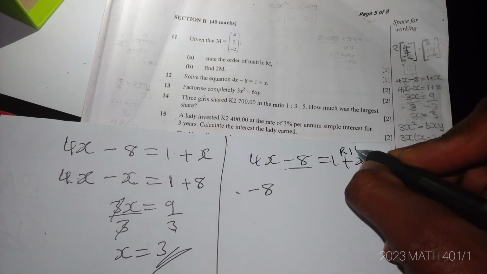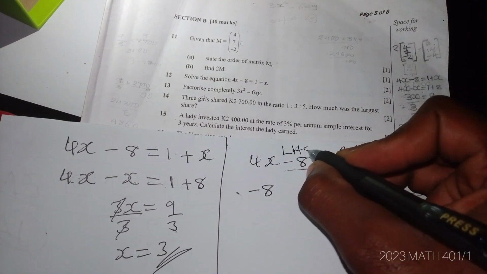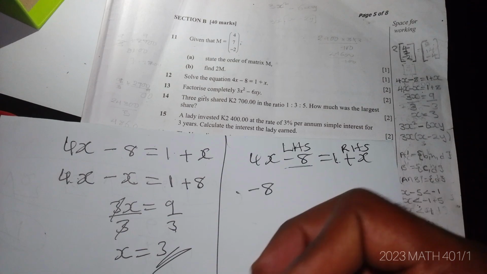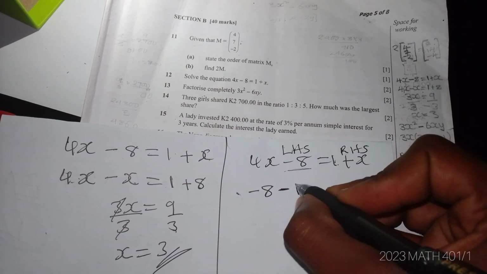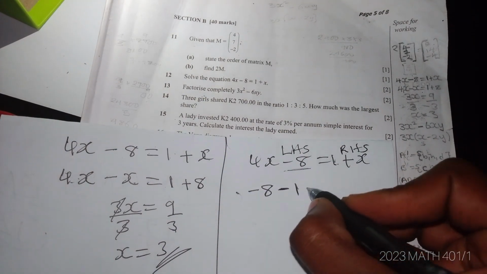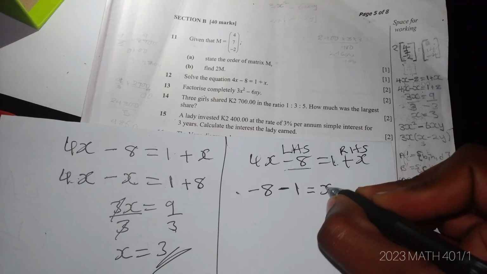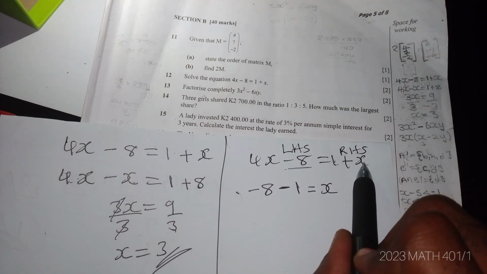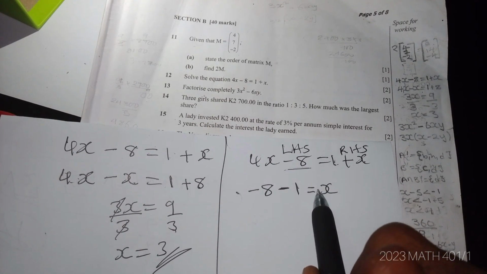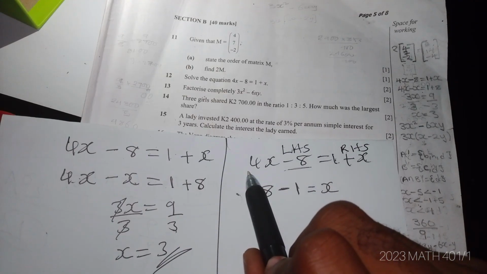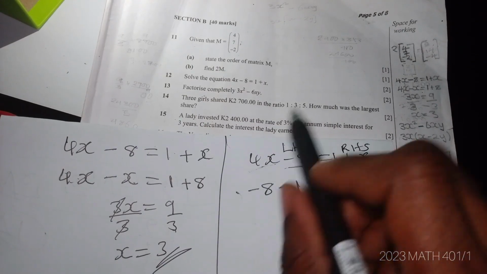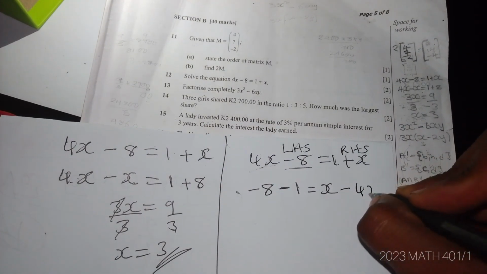This is the right hand side, then this is the left hand side. Once I bring this one this side, it will be a negative 1. And then I have my equal sign, and then I have your x. Remember, the x has not been moved, so it remains positive. And the moment you take this 4x to the other side, it will be negated.